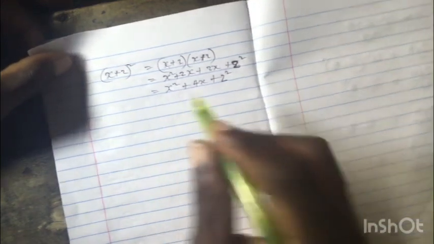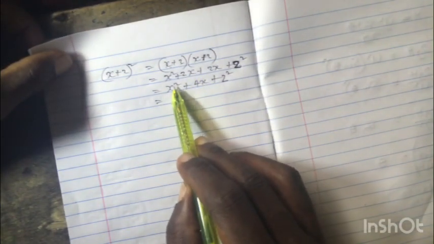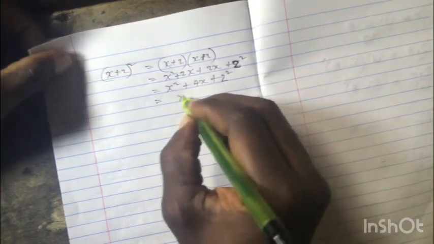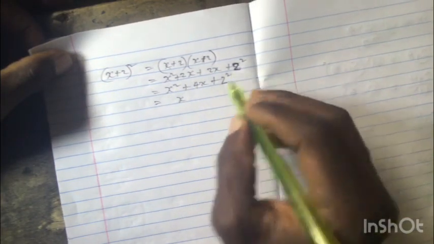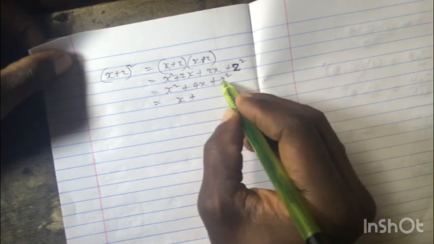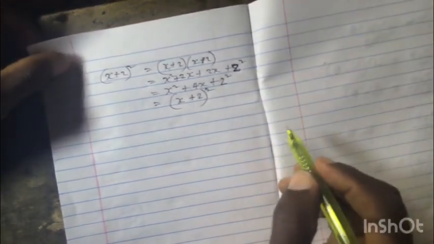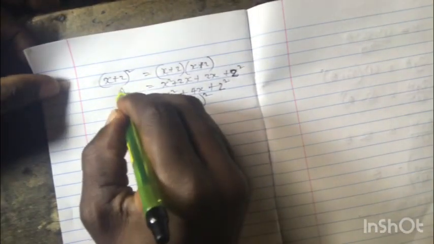Now, if I remove this x, this one adds square, this one adds square, so remove this x, add it to these two, then bring their square here. You see that this now becomes this.